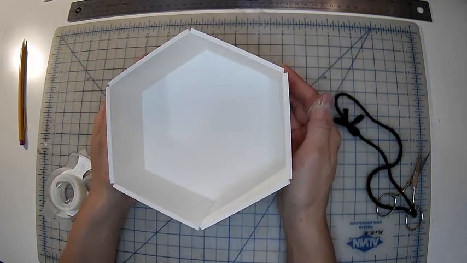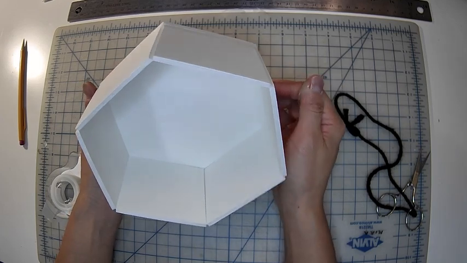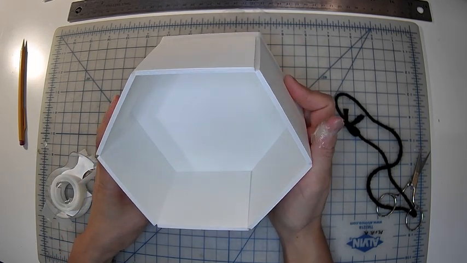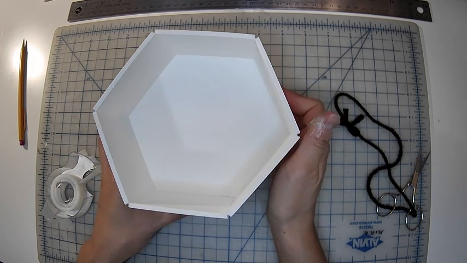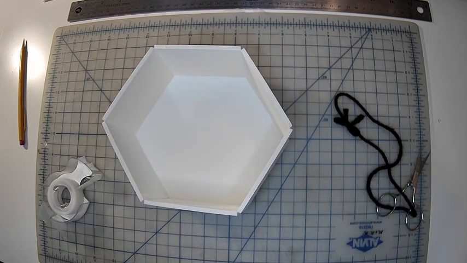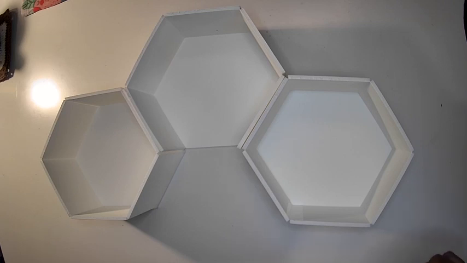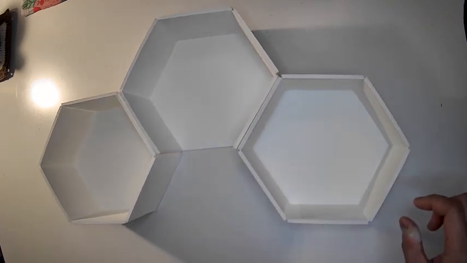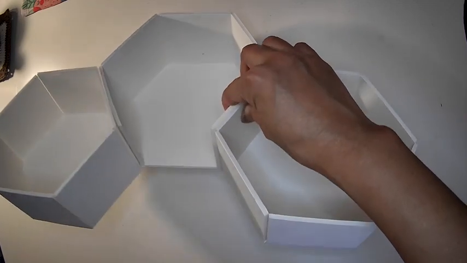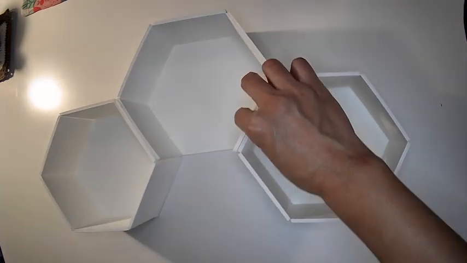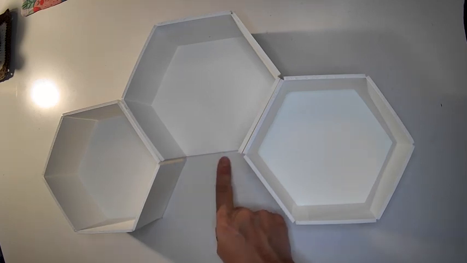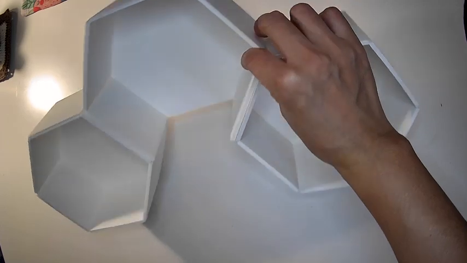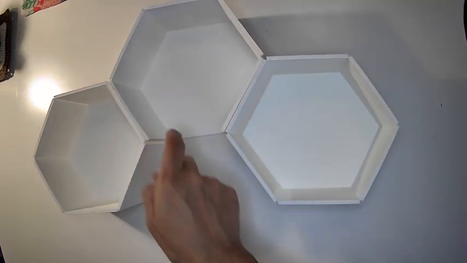So now I made my honeycomb shaped shelf. So I gotta make 2 more of this to make a stack. Now I made 2 more honeycomb boxes, and the third one I left empty because I thought I could do something by not putting the one side.